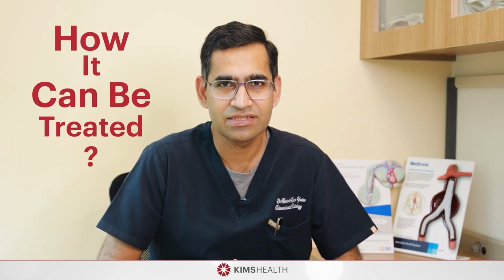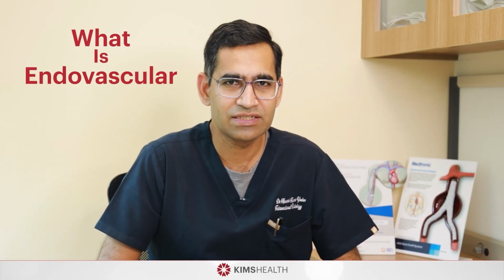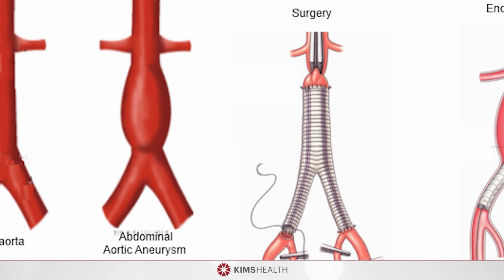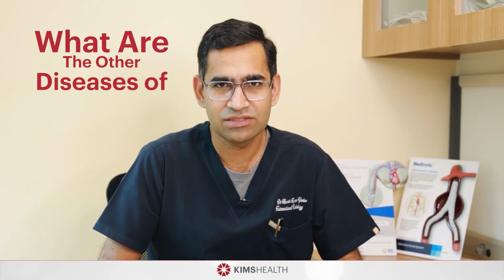How it can be treated? There are predominantly two ways to treat aortic aneurysm. One is a surgery and second is an endovascular treatment. What is endovascular treatment? We take a small tube through the leg artery into the site of the aneurysm and seal the site of the aneurysm. So what happens? The blood flows through this specialized stent and then exits through the stent. And over a period of time, these bulges remodel and they become thrombosed and then they shrink over a period of time.